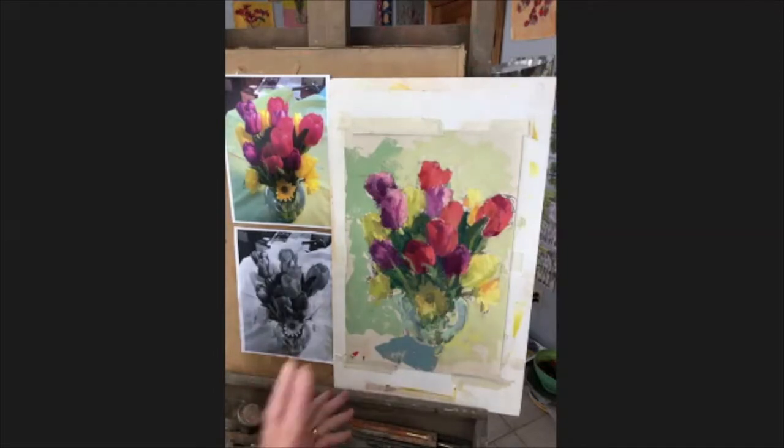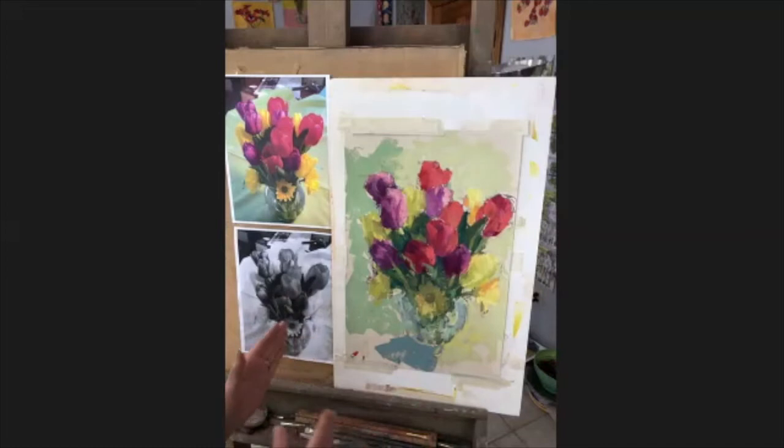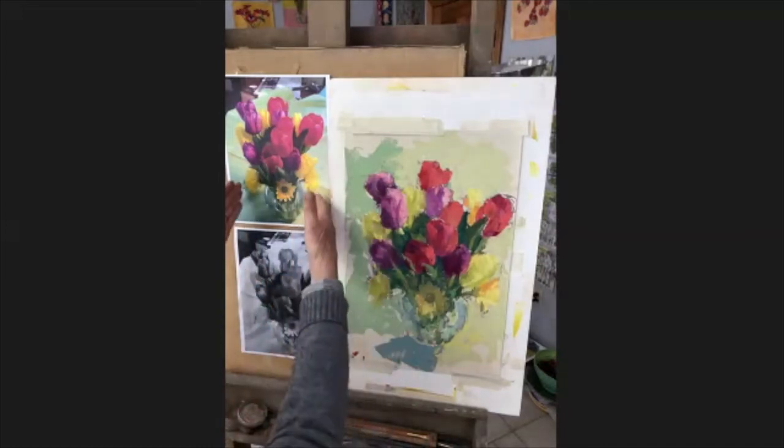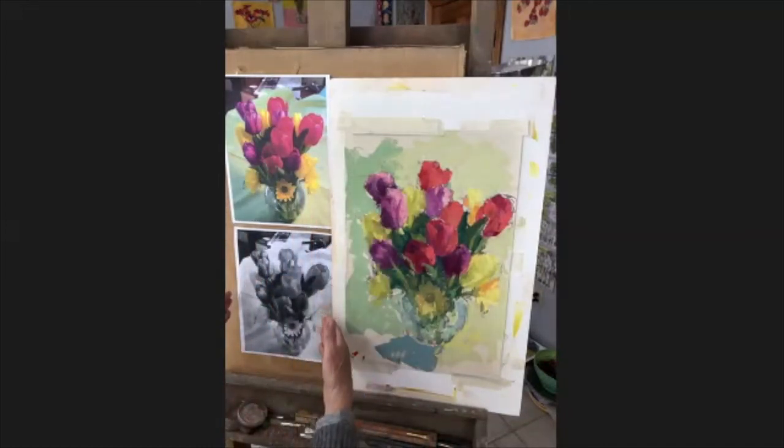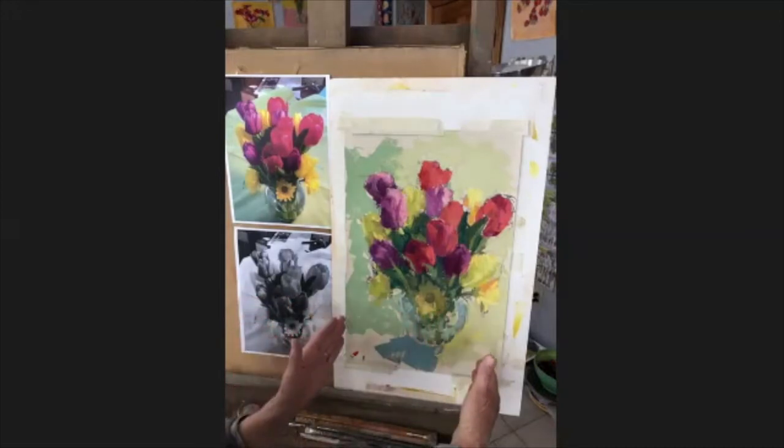There are two takeaways that I hope you will leave with at the close of the session today. The first is the significance of value in understanding a subject matter and in composing it as a painting.